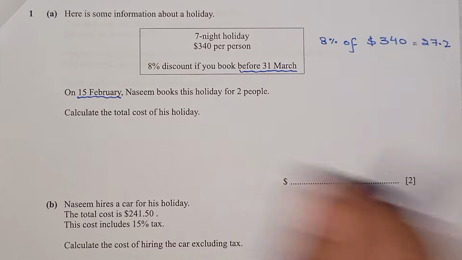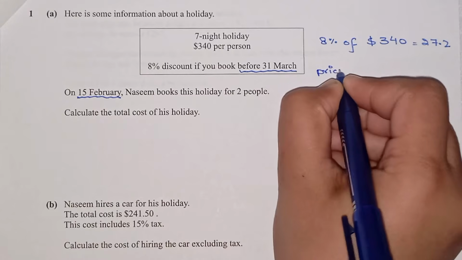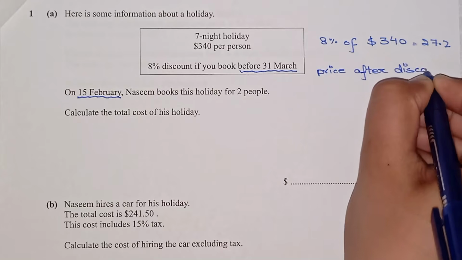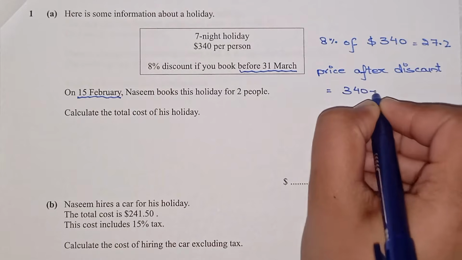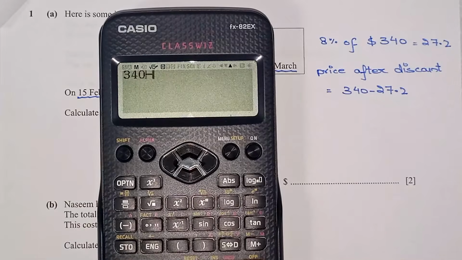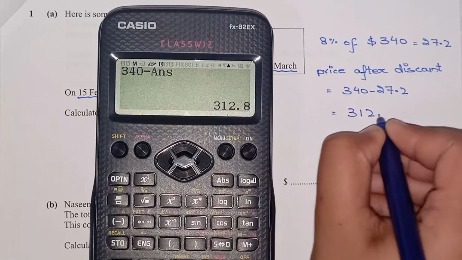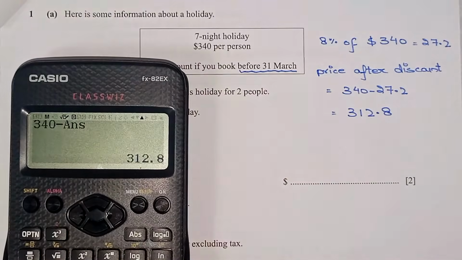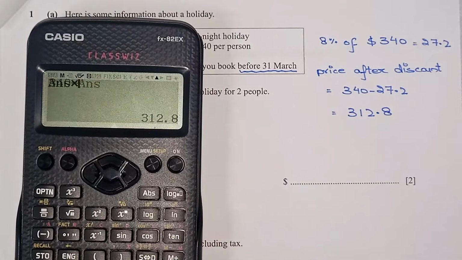So now the price after discount would be... So this much is the discount, 27.2. So 340 subtract 27.2 would be the price after discount. 340 subtract 27.2 would be 312.8 per person. So this much is the cost for one person. Okay, now he booked for 2 people, so we need to multiply it by 2.